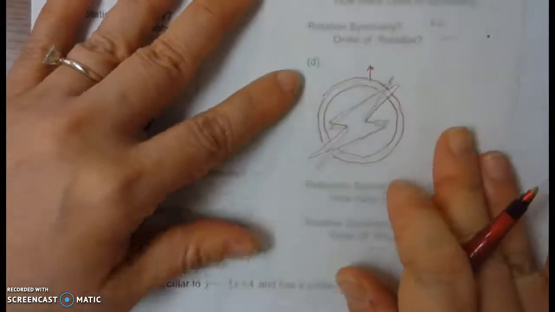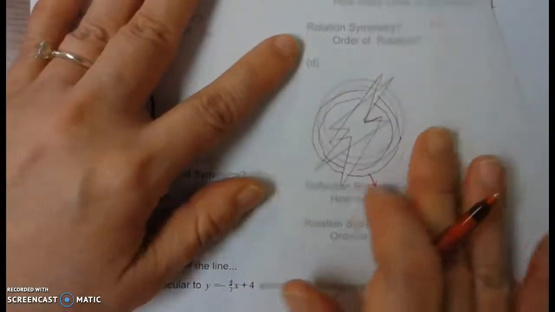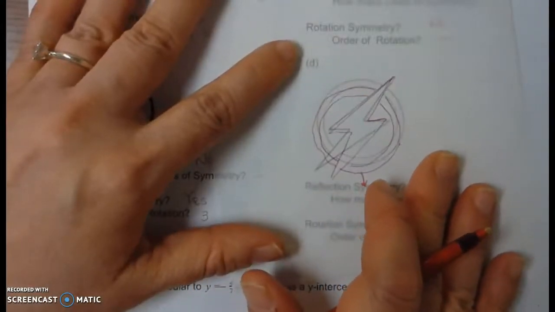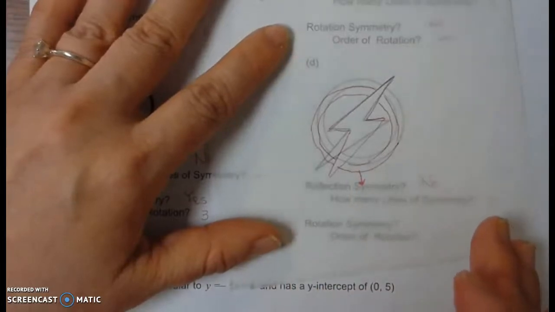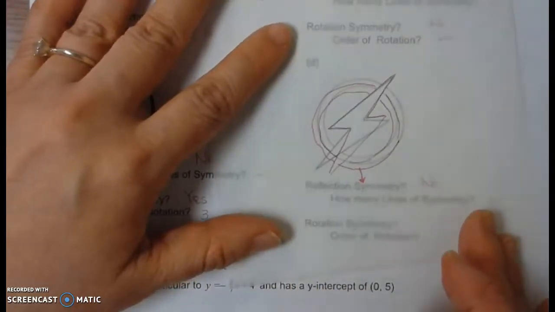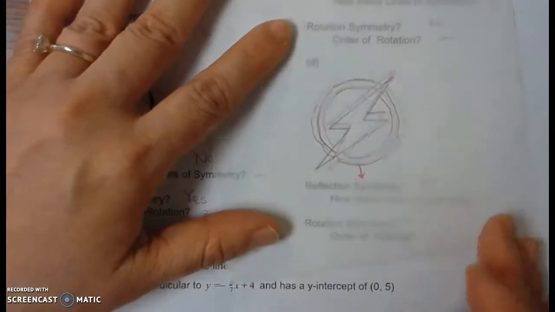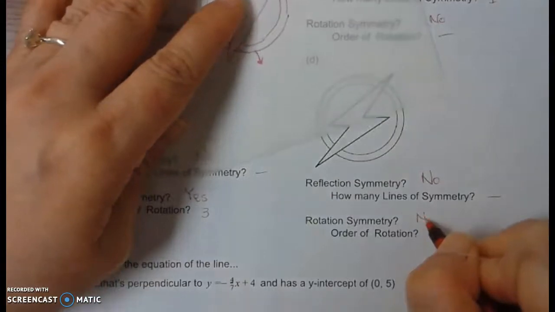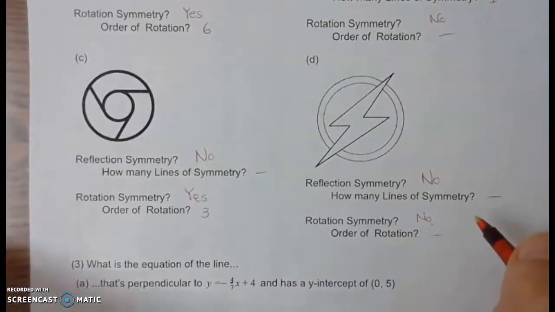Okay, so if I turn, when can I match up? Bam. Oh, it almost did, but not quite. It looked like it did, but when I actually use the tracing paper, it does not. Okay, it does not. So I am going to say no. It almost looked like it did.